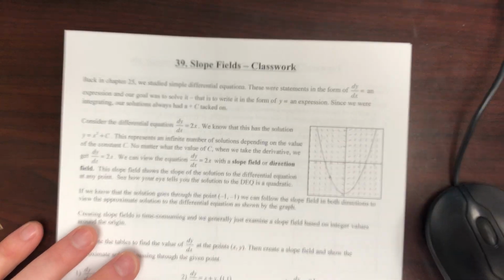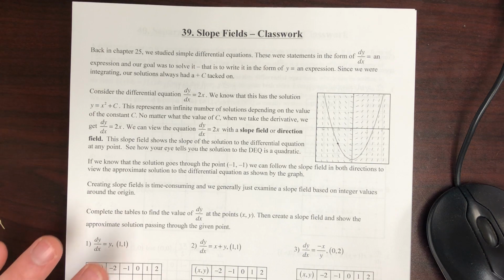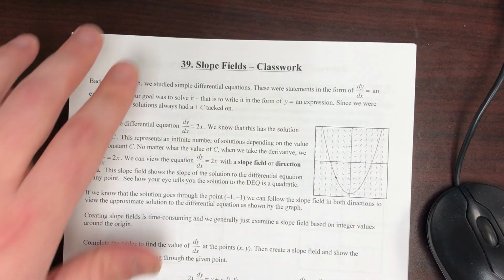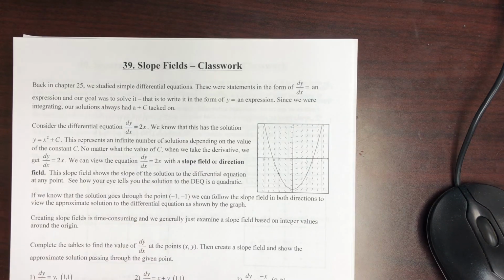Hey, AB Calculus, go to the field and find a slope. On the slope, you'll find today's chapter 39. So, slope fields.